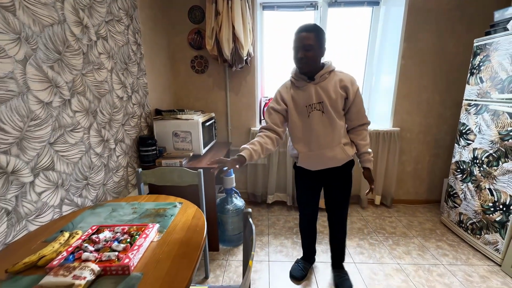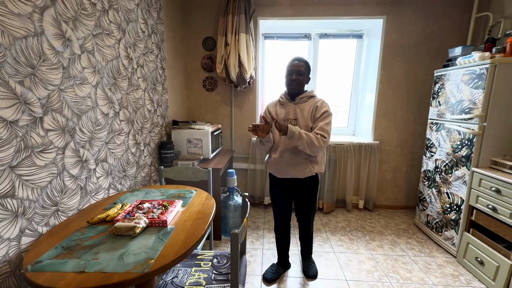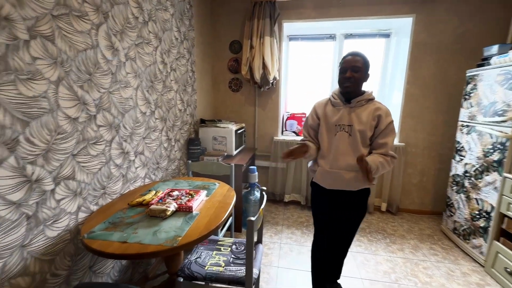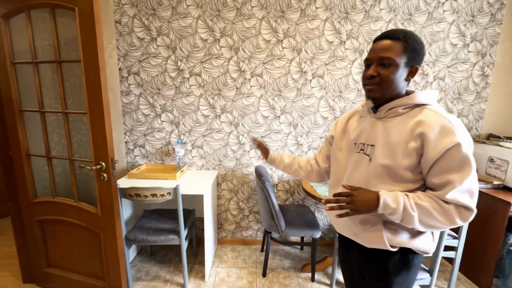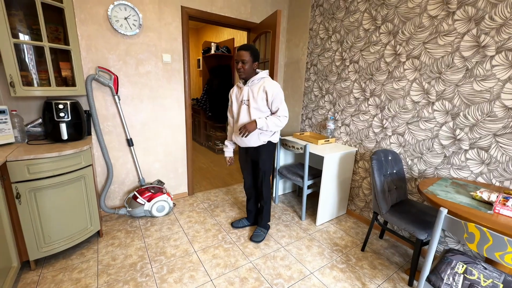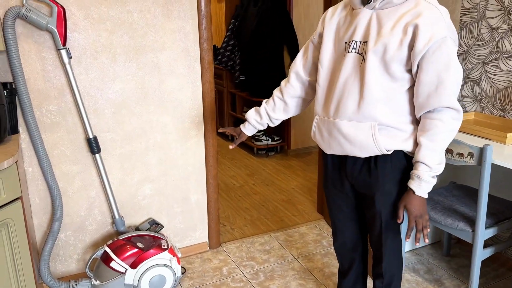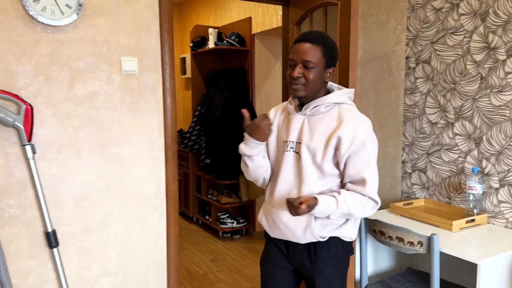This is my dining table that I don't use all the time. I just use it sometimes when I'm eating. I mostly eat in my living room, but this is where I eat some of the times. And this is the other table. Sometimes I study here and do all of that. This is my vacuum cleaner. I don't have enough space in my living room, so I just leave it here in the kitchen, and when I want to vacuum, I take it to the living room. So yeah, this is the big kitchen, and now we're going to go and see the living room slash the bedroom. So let's go.